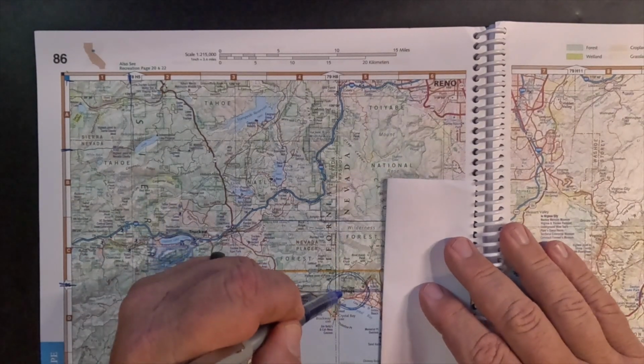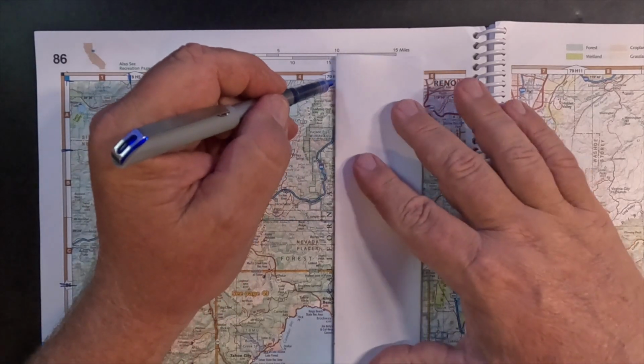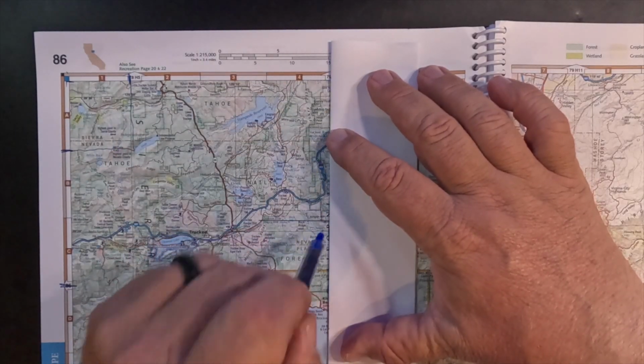I'm going to look down at the bottom, or the top. I'm going to say Incline's here. So I'm looking at number 4, number 5. I'm going to say that's number 5 right here. Okay, I'm going to run this down, put a box right here.